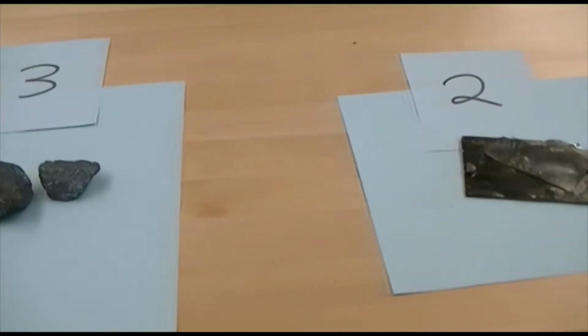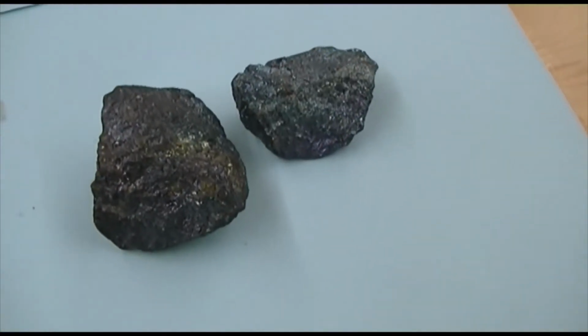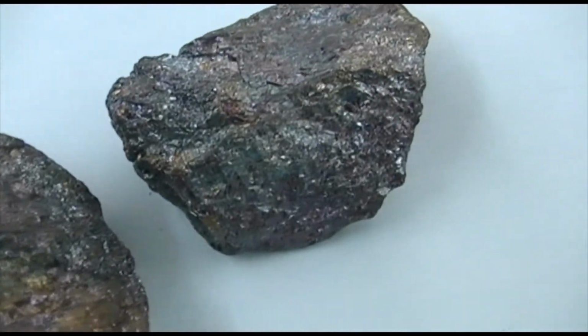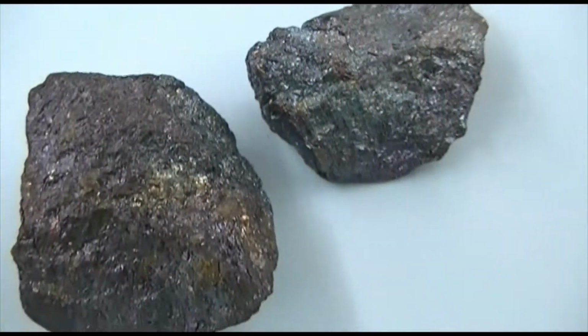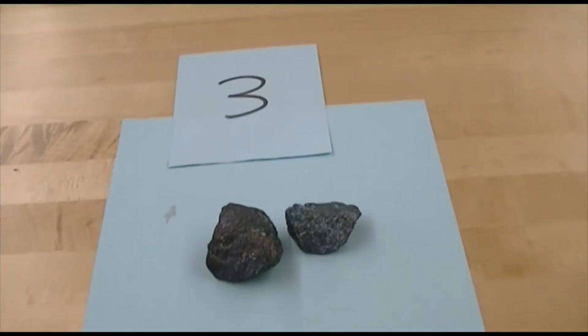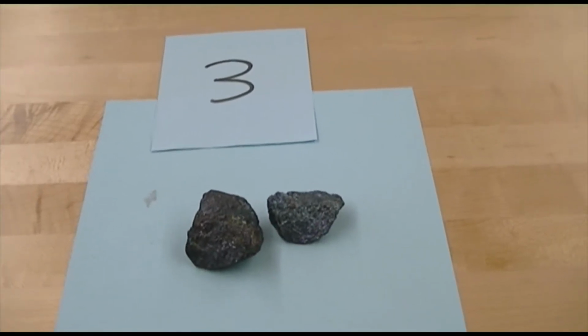Number 3, this is a metallic mineral. You'll see this on the metallic chart. It has a play of colors. Blue color, and that kind of gives this mineral away. Metallic, no cleavage, fractured mineral. We're going to find this on chart number 1, the metallic chart.